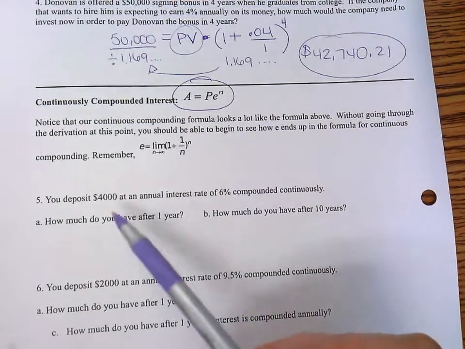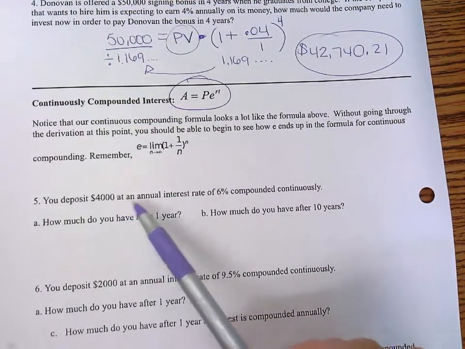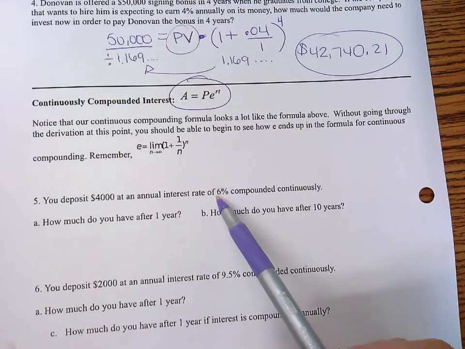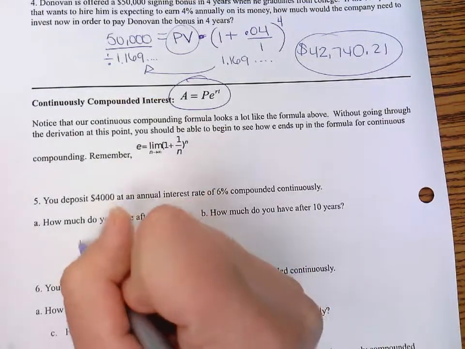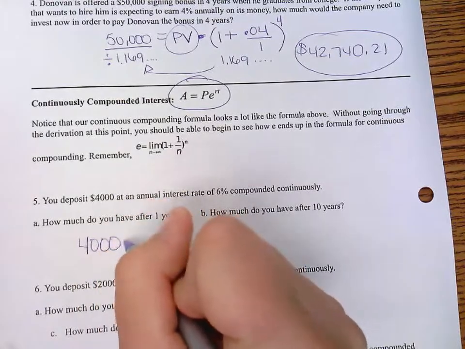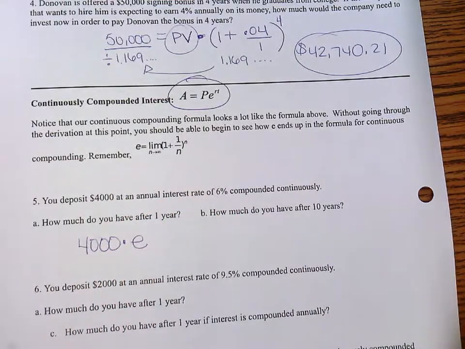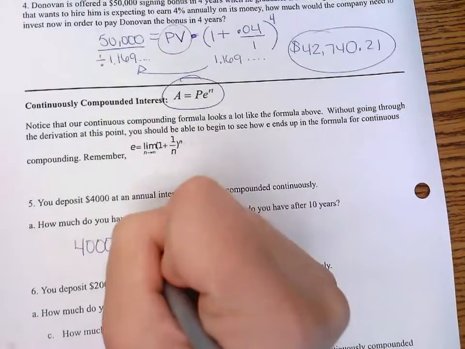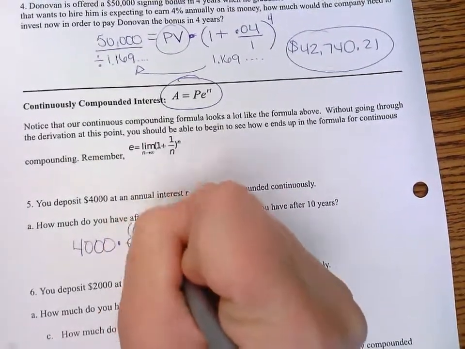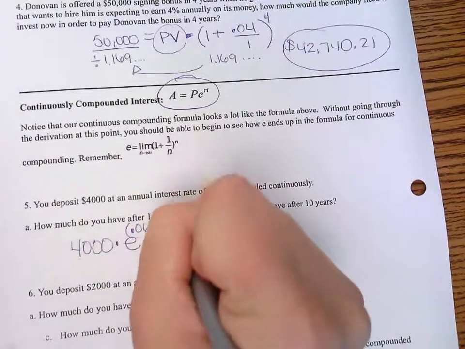So if we deposit $4,000 at an interest rate of 6% compounded continuously, we do P, so 4,000 times e, which is a number, 2.7, remember, raised to the interest rate, which is 0.06, times t is 1 year.